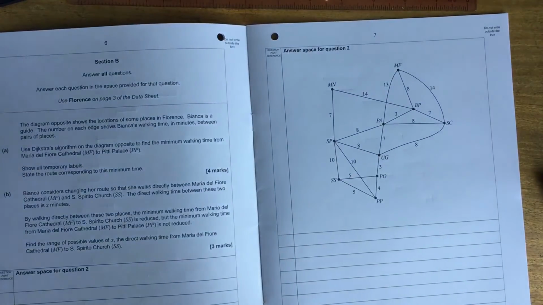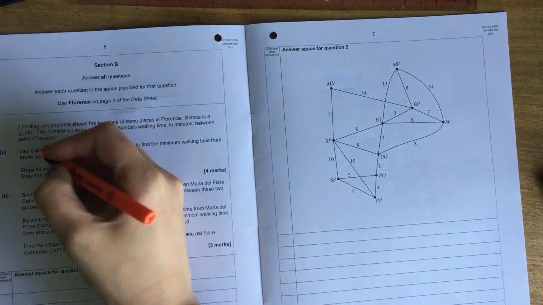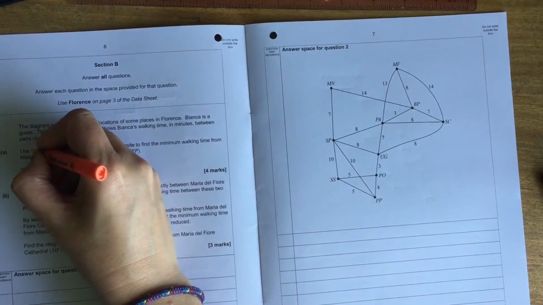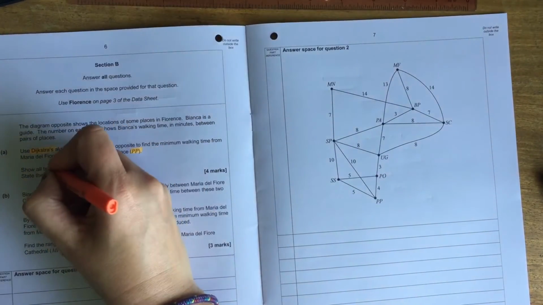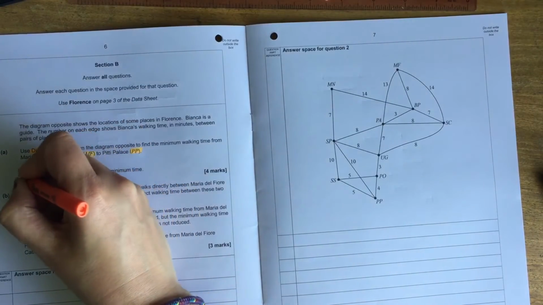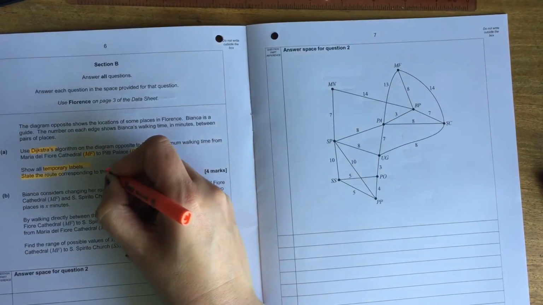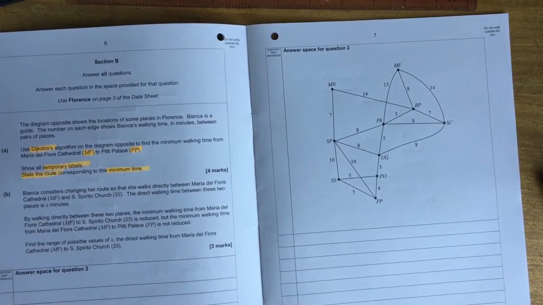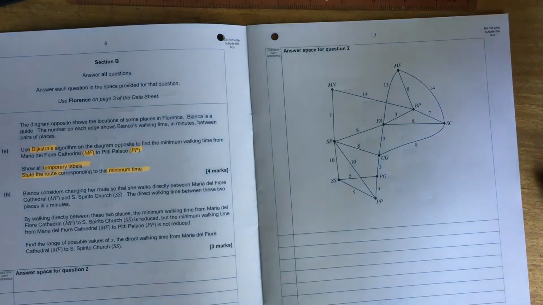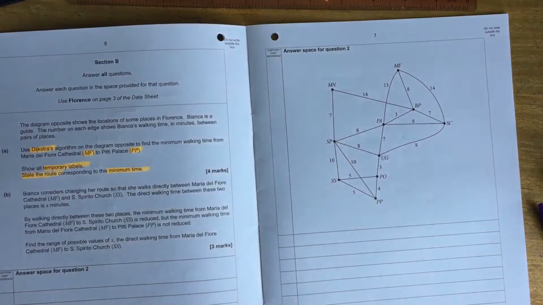Okay, so question 2. We are using Dijkstra and we are going between MF to PP, temporary labels, state the route, minimum time. And we have got the, no, that's Chinese postman, ignore me.